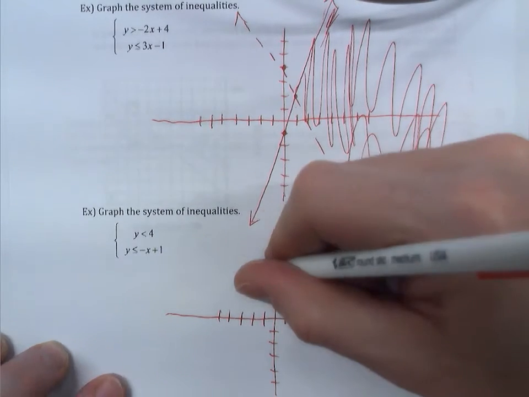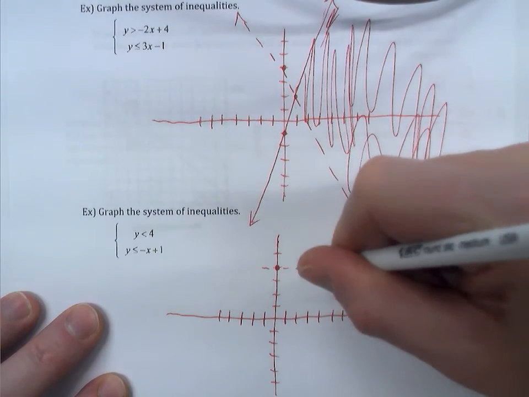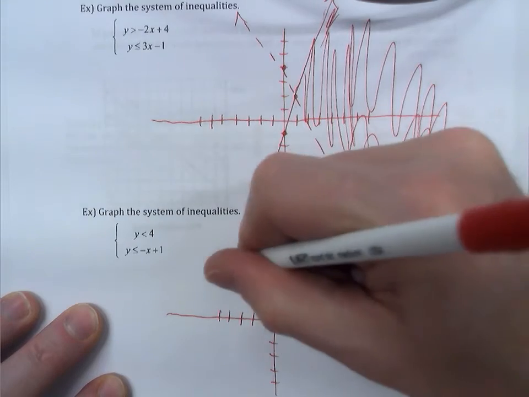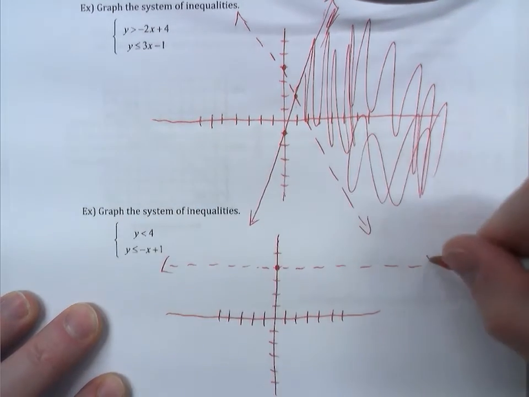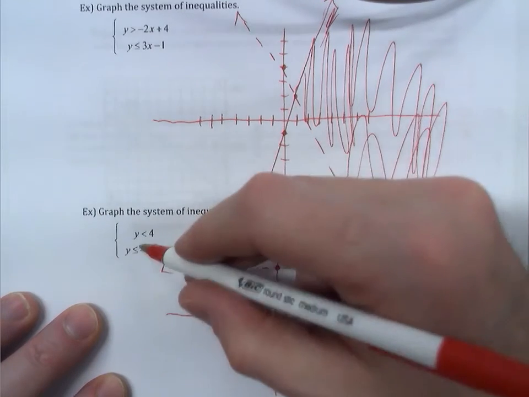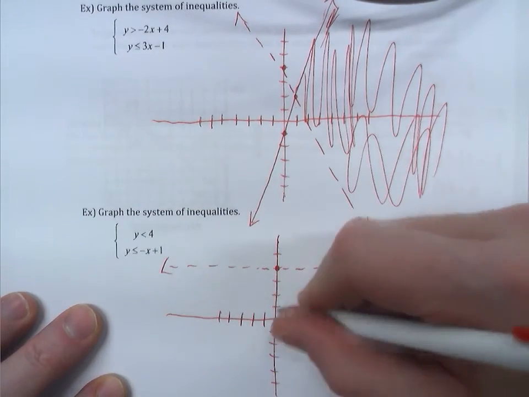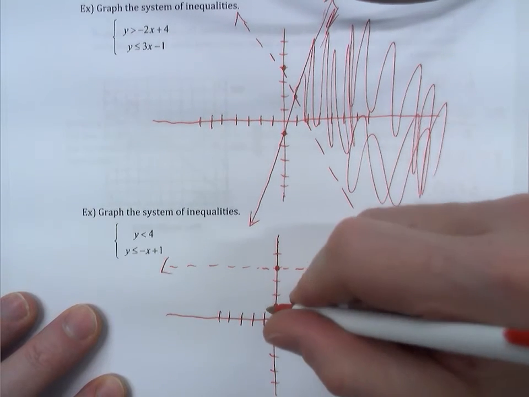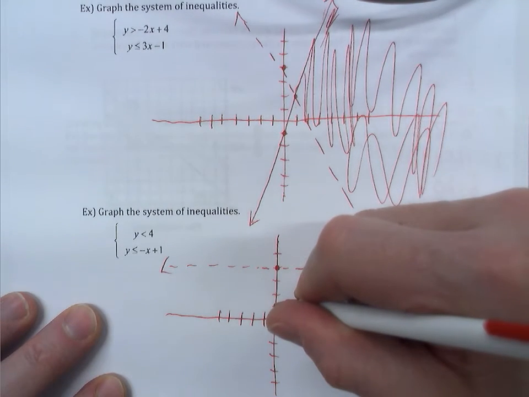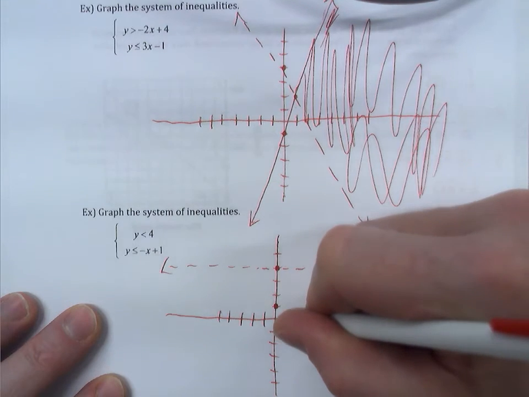And we know it's less than that, so we are looking at simply a dotted line that moves across. And then we have y is less than or equal to negative x plus 1. So again, we go to this coordinate, we have 1. And then negative x means every time we go over 1, we're going to go down 1.